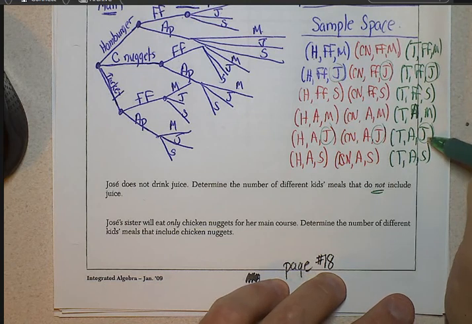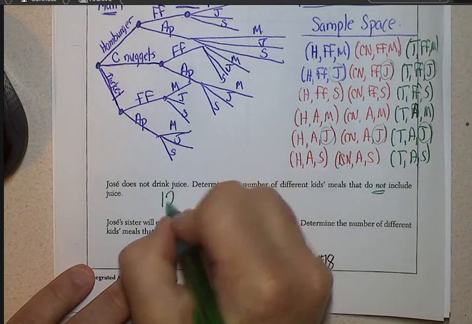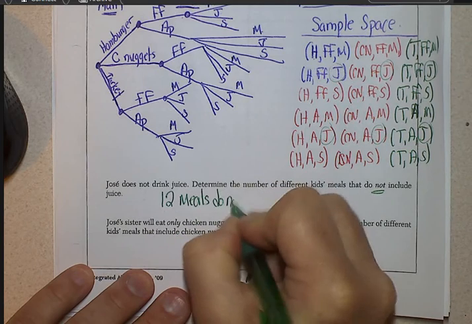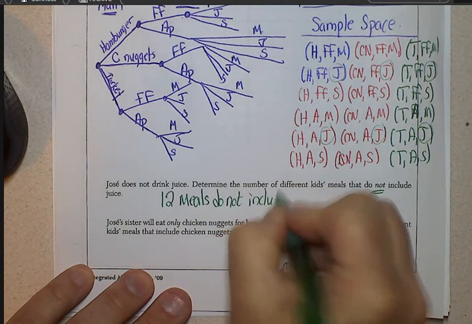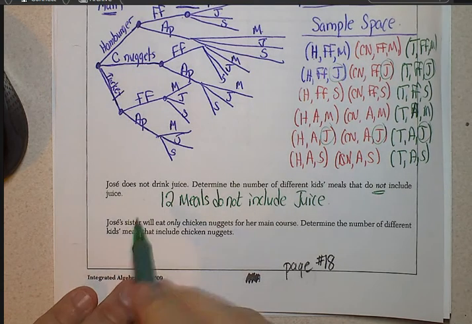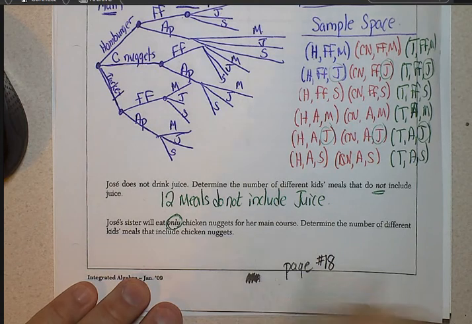Remember, there were 18 meals altogether, so it's just 18 minus 6, leaving us with 12 meals. Do not include juice. Okay? And last question, Jose's sister can only eat chicken nuggets for her main course.